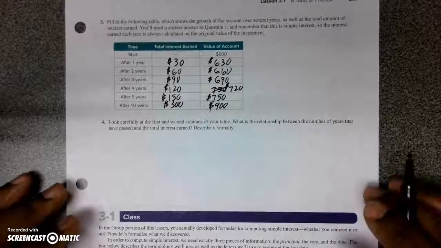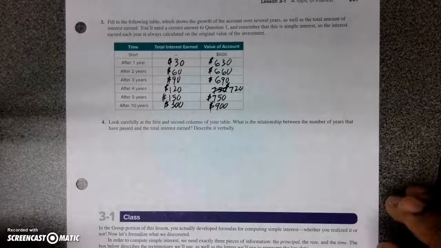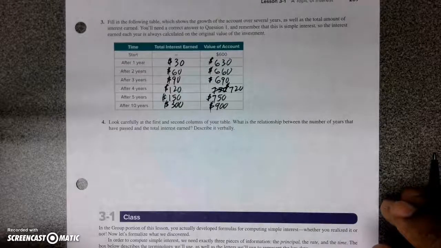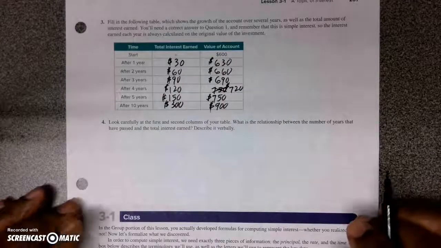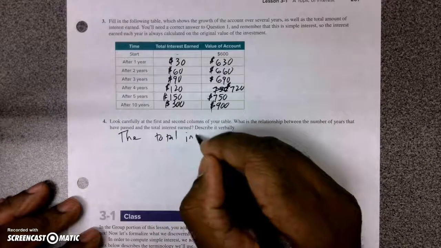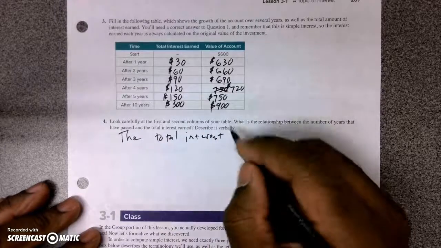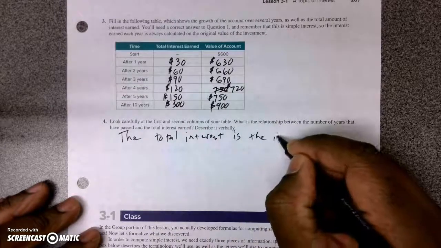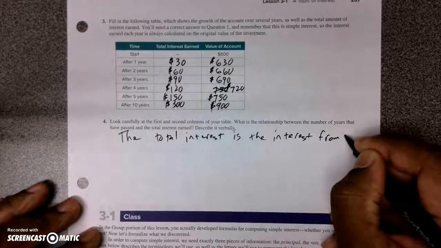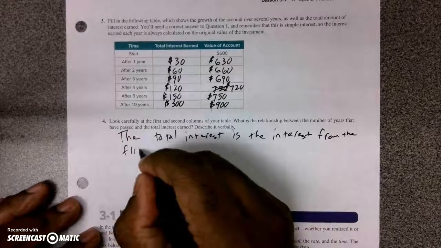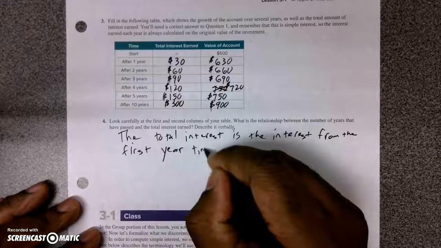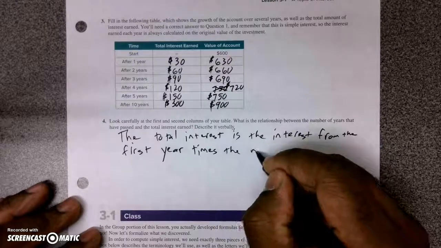Now, it says here, for number 4, look carefully at the first and second columns of your table. What is the relationship between the number of years that have passed and the total interest earned? The total interest is the interest from the first year times the number of years.